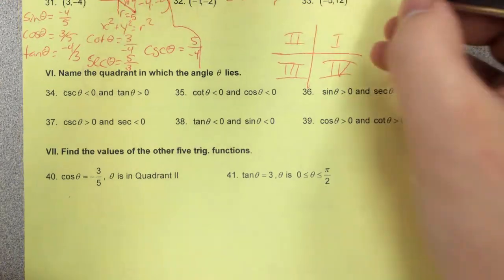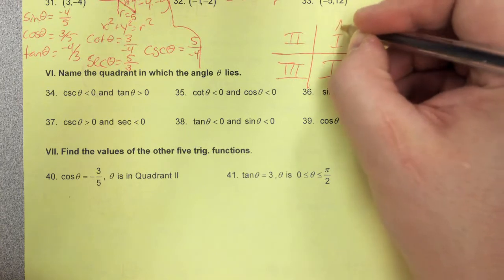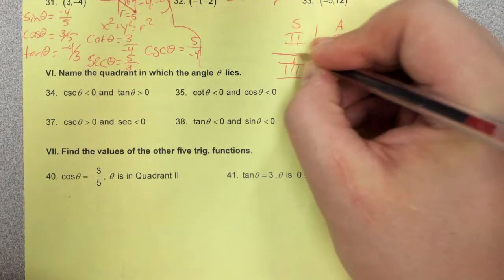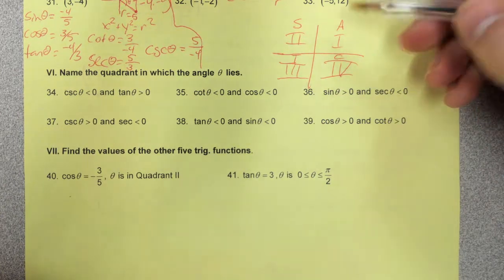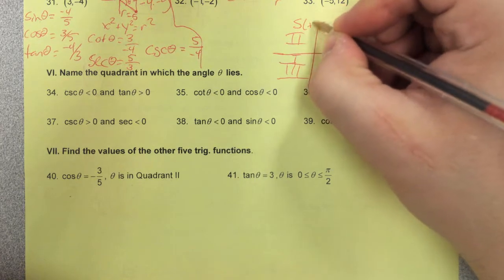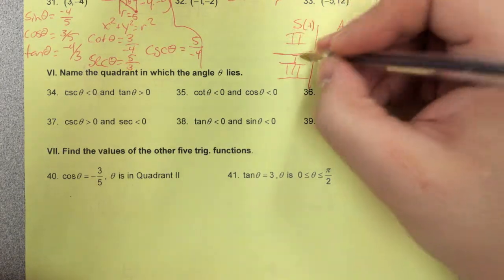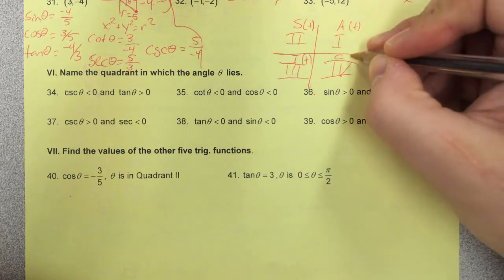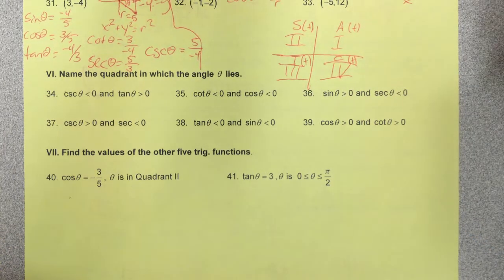Okay, and if we remember, everything is positive in the first quadrant. So that's why we say all, and then students take calculus. So all of them are positive here. Sine is positive in the second quadrant. Tangent's positive in the third quadrant, and then cosine is positive in the fourth quadrant.